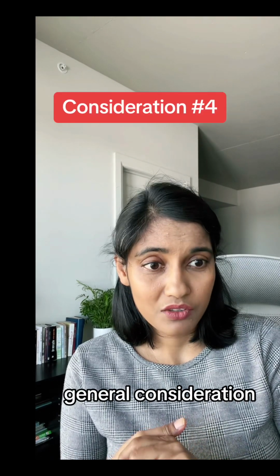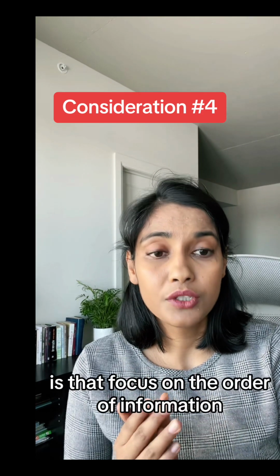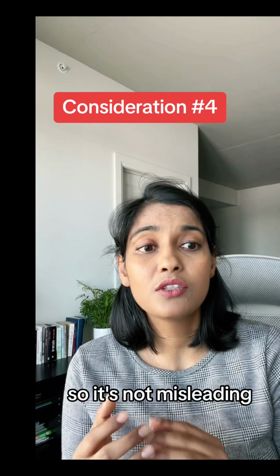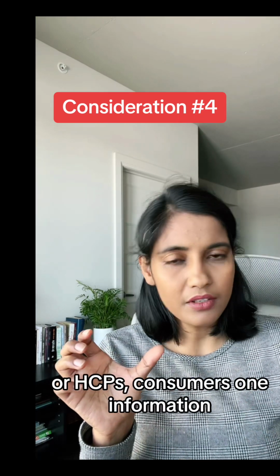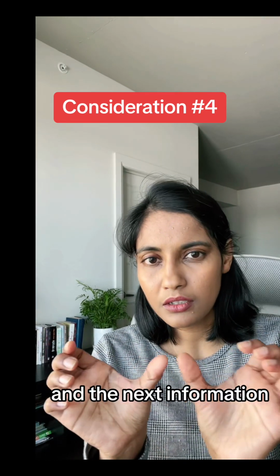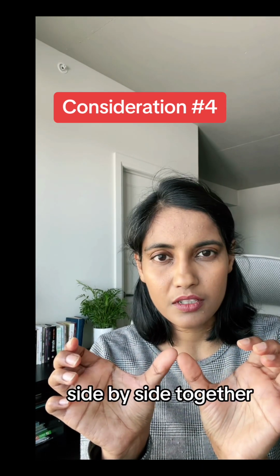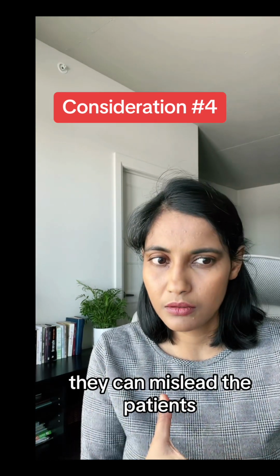And general consideration number 4, and the last one, is to focus on the order of information so it's not misleading. Sometimes you are giving a patient or HCP or consumer one piece of information and the next piece of information is close to it, side by side together, and they can mislead the patients.